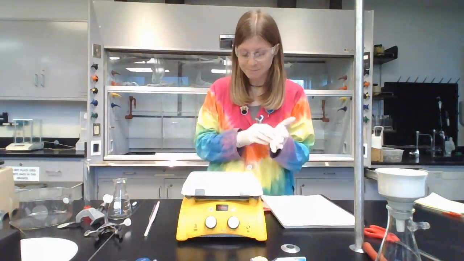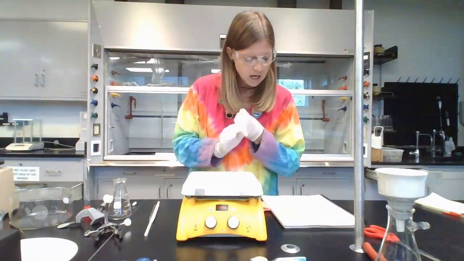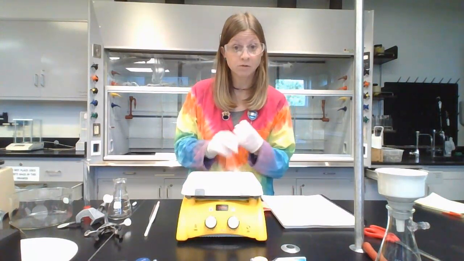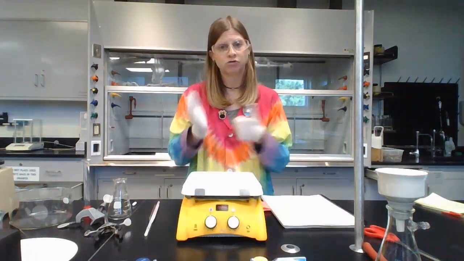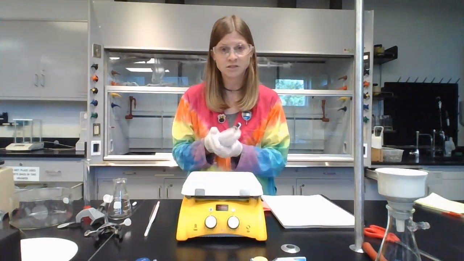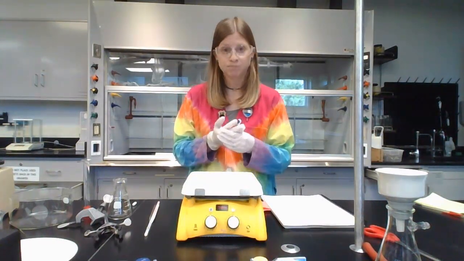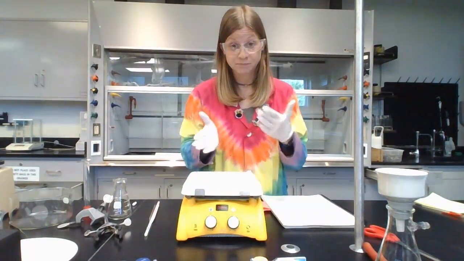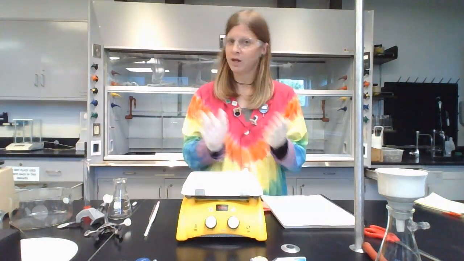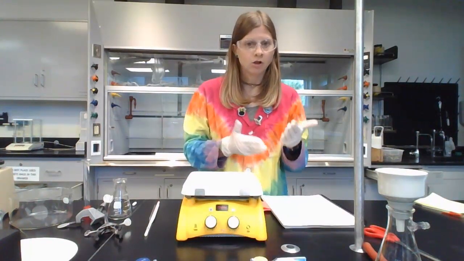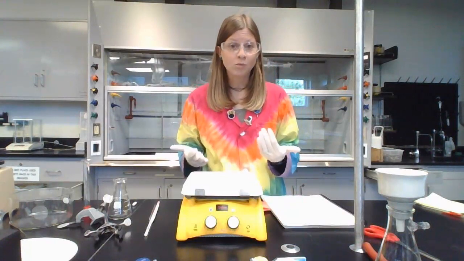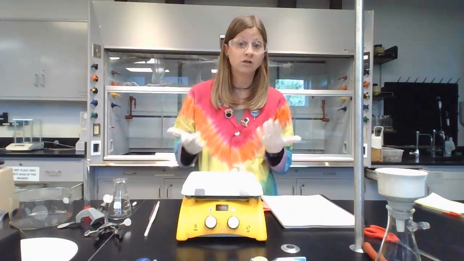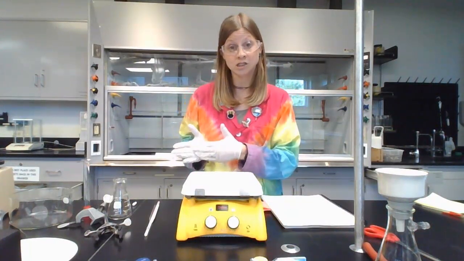Okay, so for this lab, we're going to be taking salicylic acid as our starting material, mixing it with some stuff, and hopefully creating aspirin, which is acetylsalicylic acid. So that's one part of the lab. Make the aspirin. Again, we start with a white solid and we end with a white solid. Looking at it with your eyeballs does not tell you whether or not you were successful in taking the salicylic acid and turning it into aspirin.